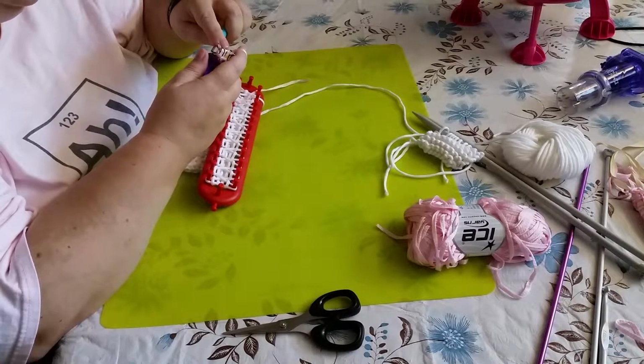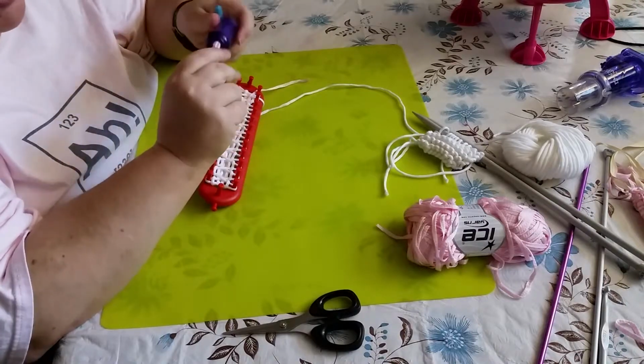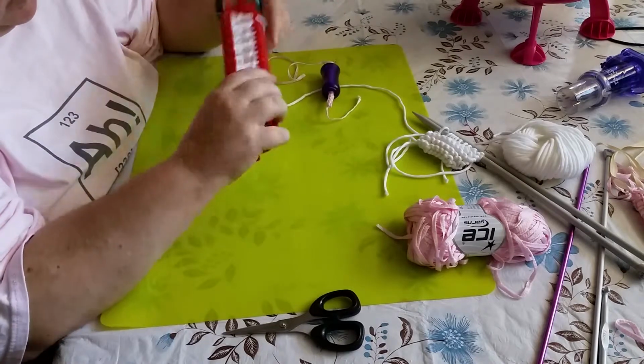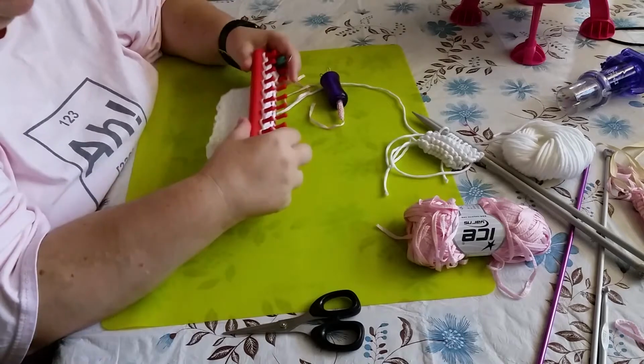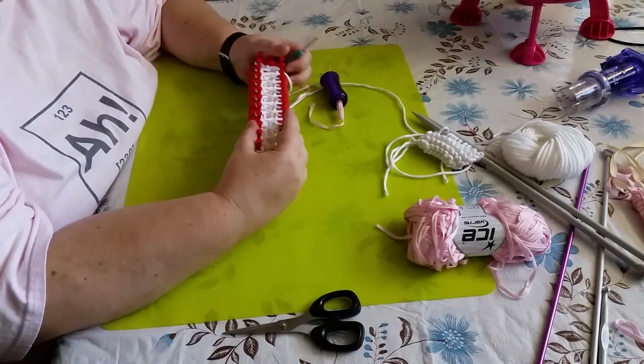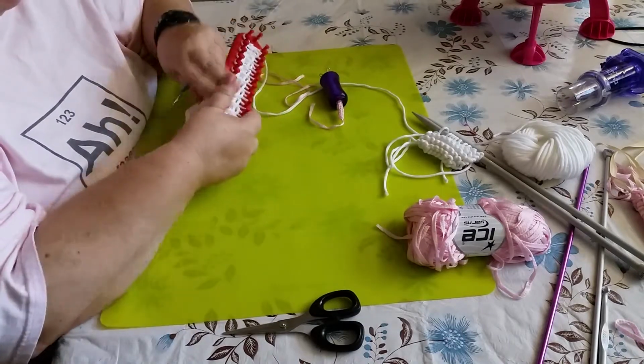So you can just keep on going and you get, this is just a round. So, advantages of loom knitting. Very unlikely to drop a stitch because each stitch has a dedicated peg.